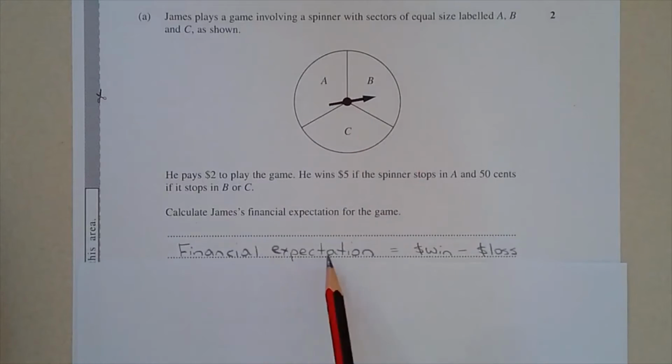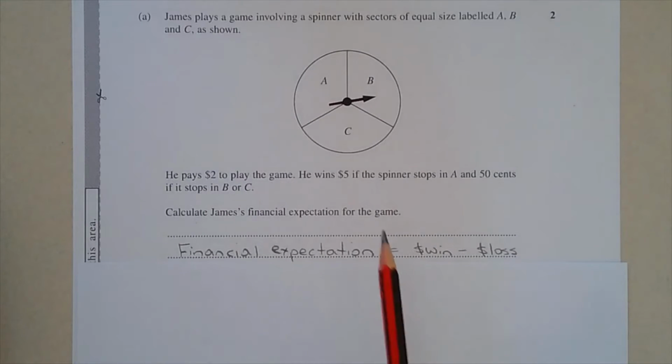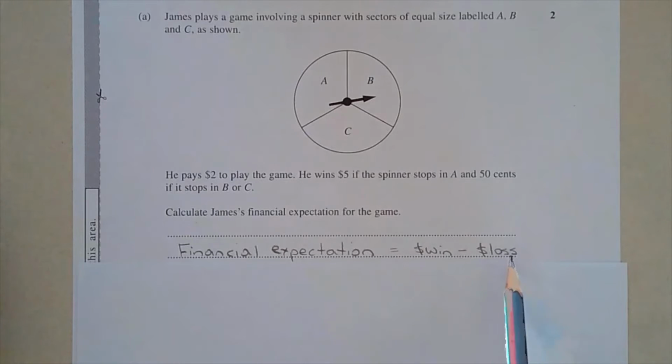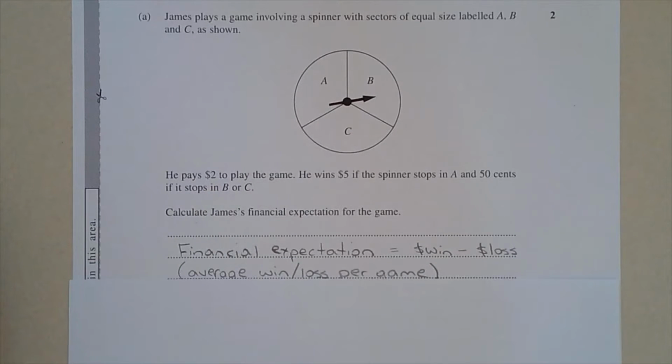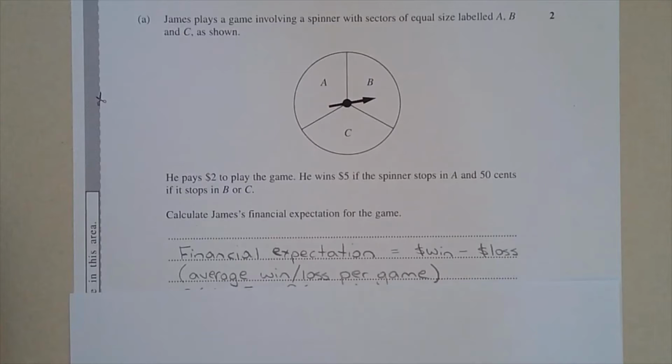So financial expectation is equal to the dollar win minus the dollar loss. So that takes into account the probability of winning the amounts shown, so $5 or 50 cents. And we know what the loss is already. So the loss is $2. And we can think of financial expectation as the average win or loss per game or per play.